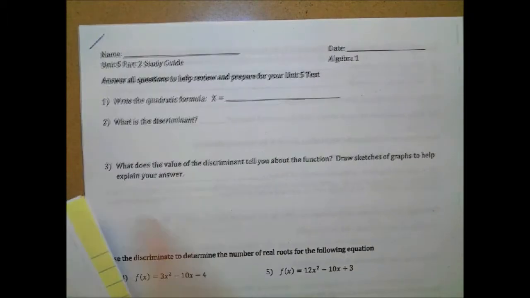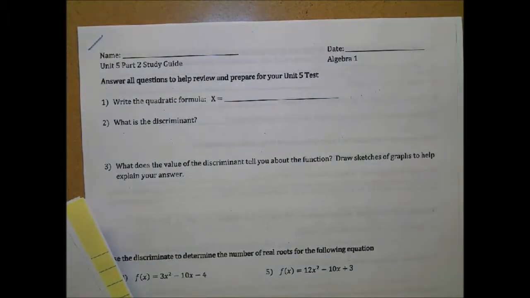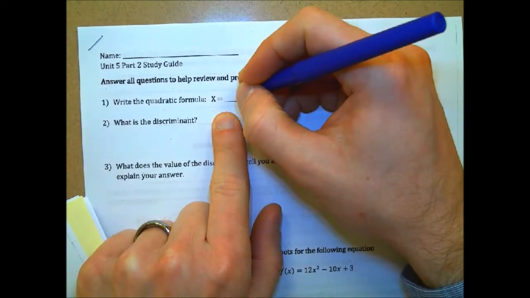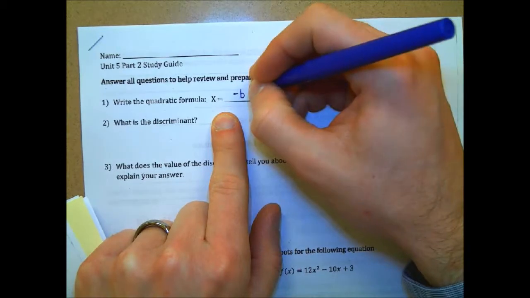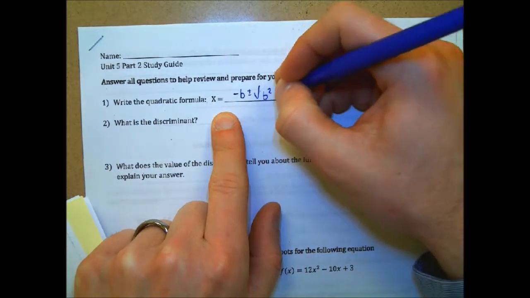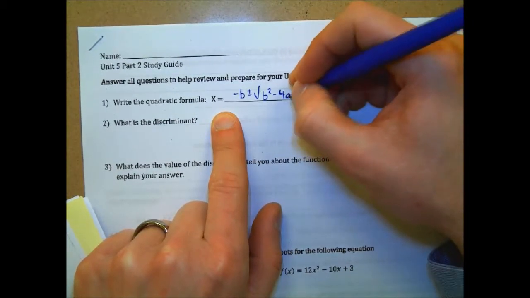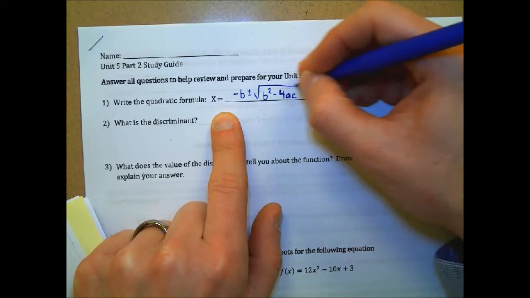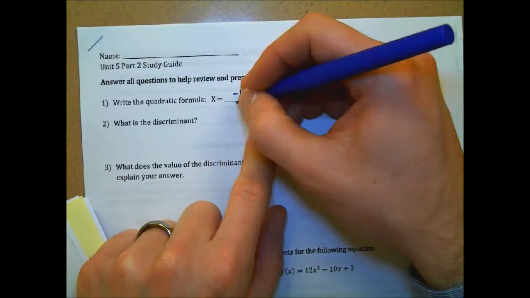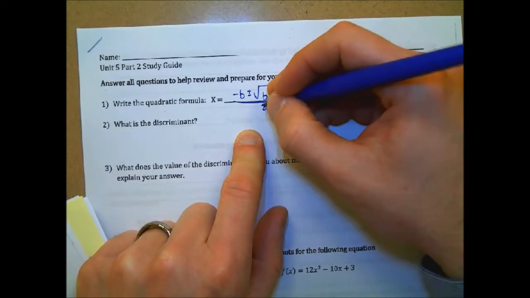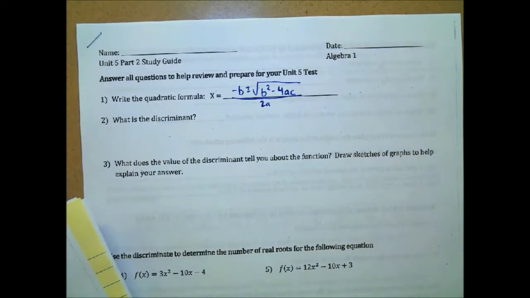Now, do you need to have the quadratic formula memorized for your test tomorrow? No. It will be given to you on your test, but we're going to write it out just because. So x equals negative b plus or minus the square root of b squared minus 4 times a times c, all over, I'm going to use this bar as a fraction bar here, all over 2a. You don't have to put parentheses for the a if you don't want to, but there it is.